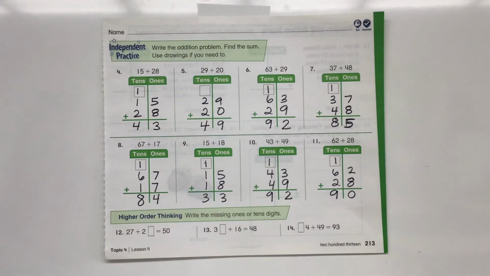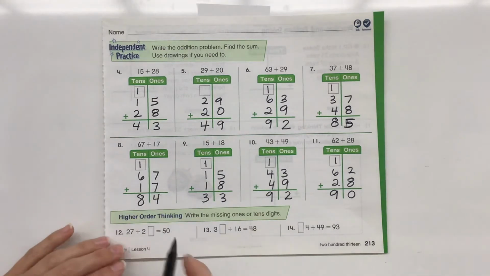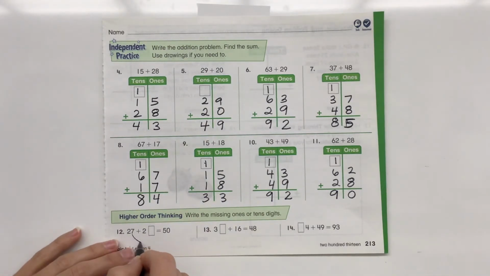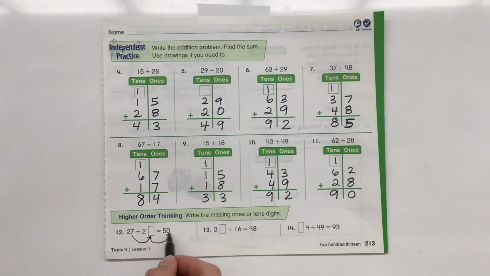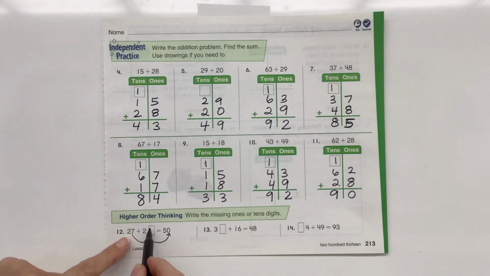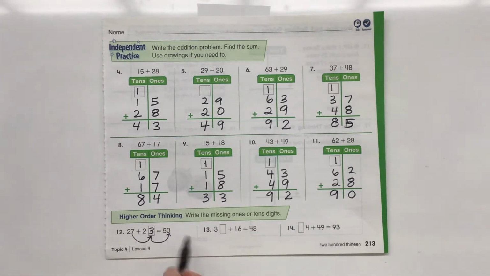Okay, our higher order thinking is going to be a little bit tricky. So let's take a look. We're going to add our ones first. 7 plus what equals 0? Now 7 plus, wow, we can't even do that. If we have 7, we can't add anything to it. So we know that the number has to have a 0 in its ones place. So 7 plus 3 would equal 10, right? And we'd have a 0 there, but we have a 1 we have to regroup. So let's check it.